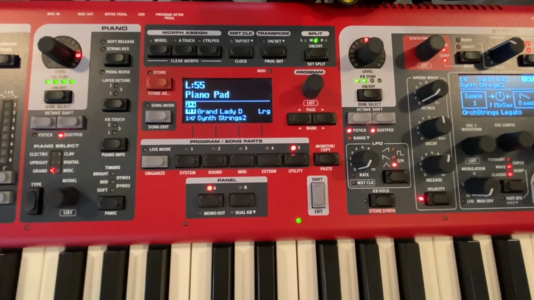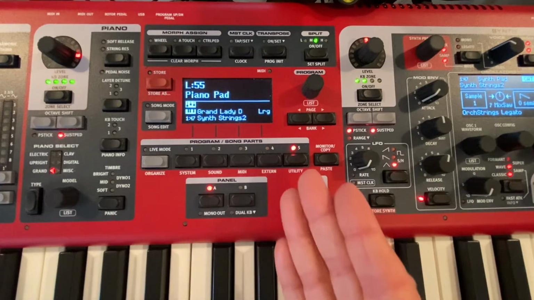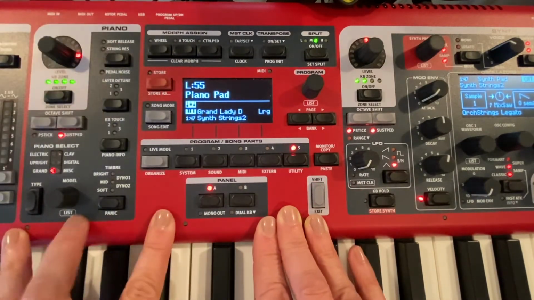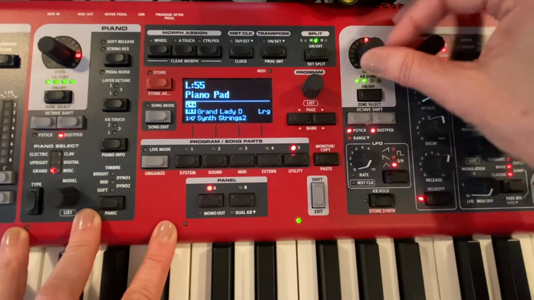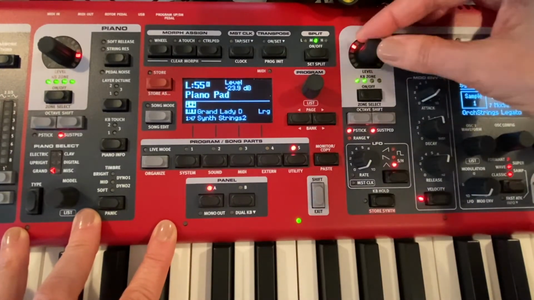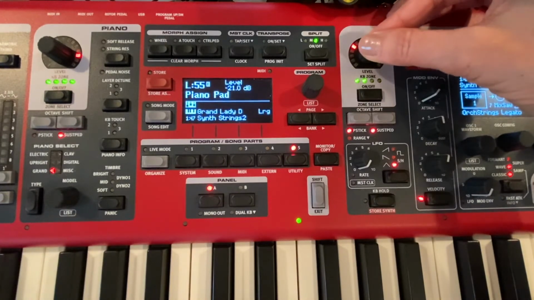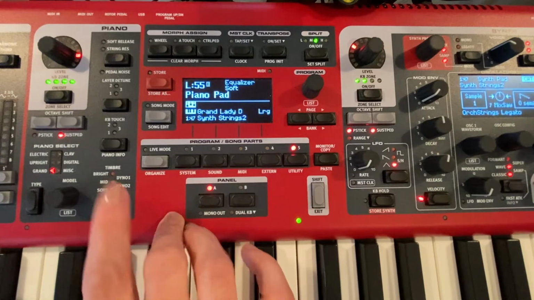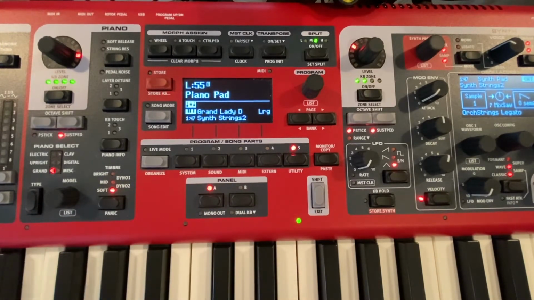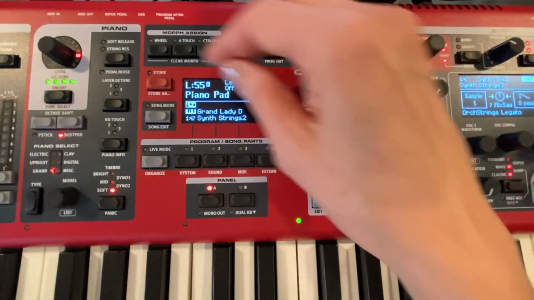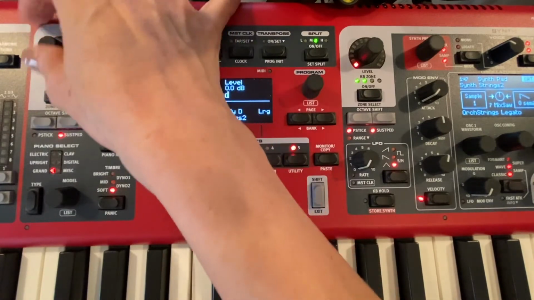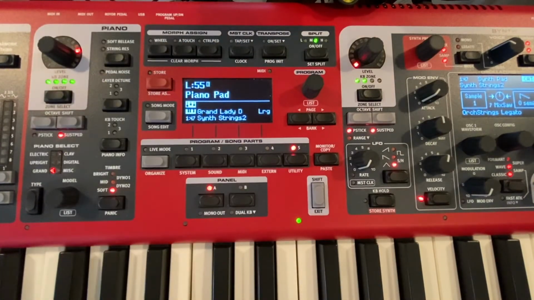All right. Anytime you make changes to this patch, you want to save it. So let's say you want to add some reverb or delay or effects or soften it. Let's just add that right there. So we like that feature on the piano. Let's listen to it. It doesn't really do much on this one.